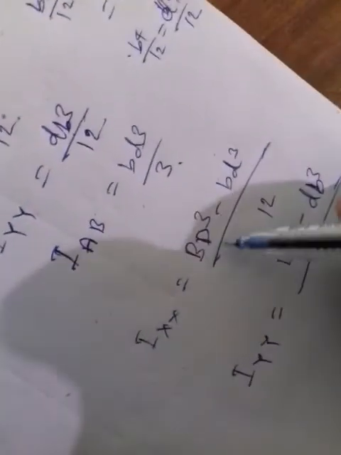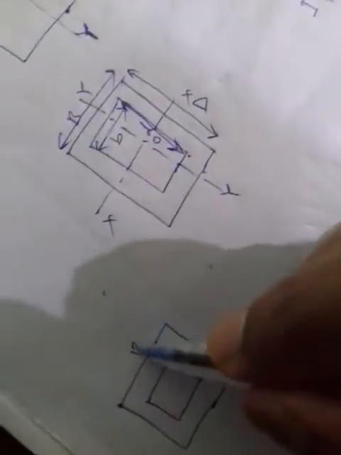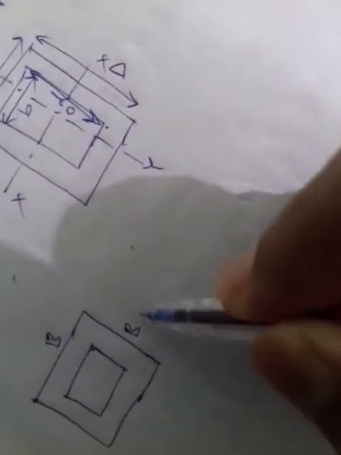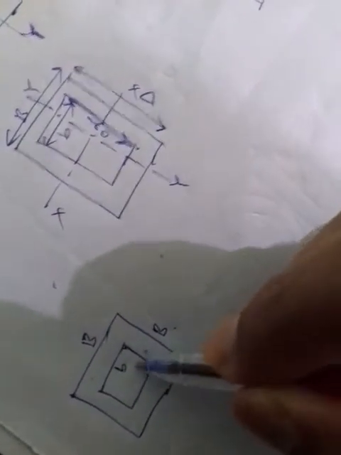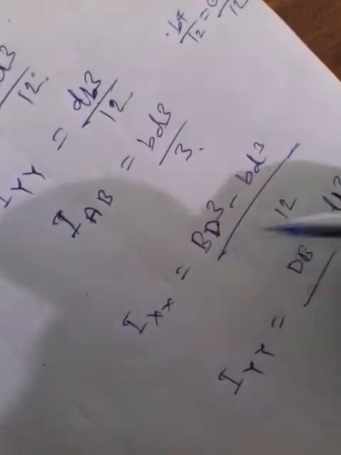Similarly for the hollow square, this will be the same, in place of b we can write d. If this is capital B, then this will be small b, because in a square all the lengths are the same. So put b instead of d.